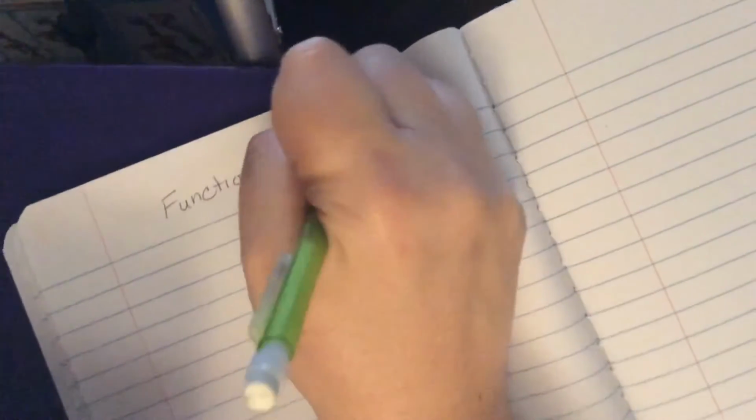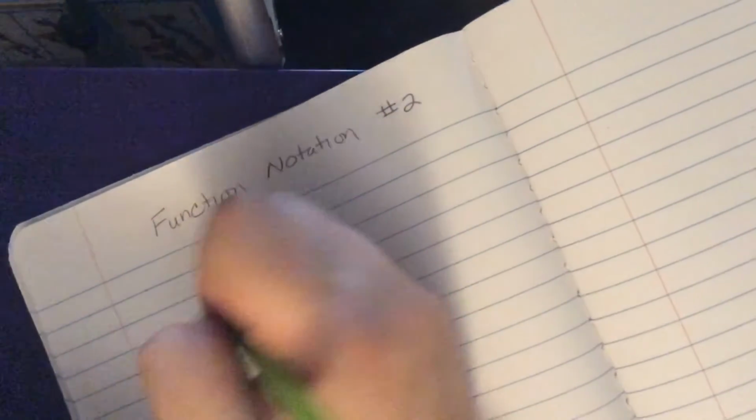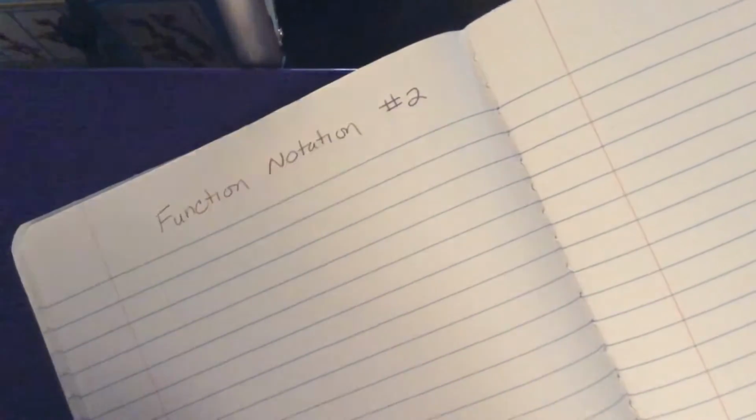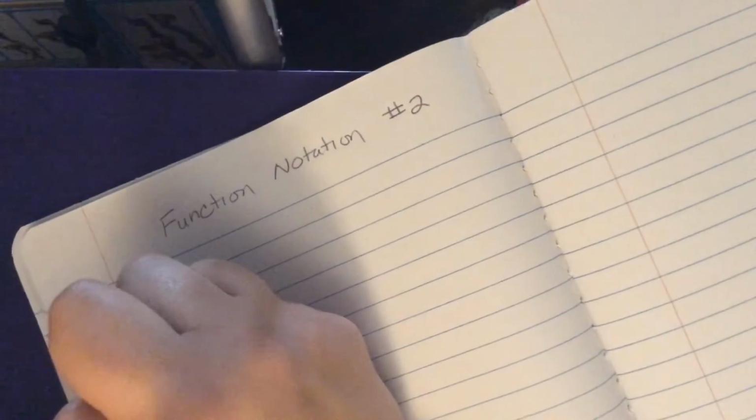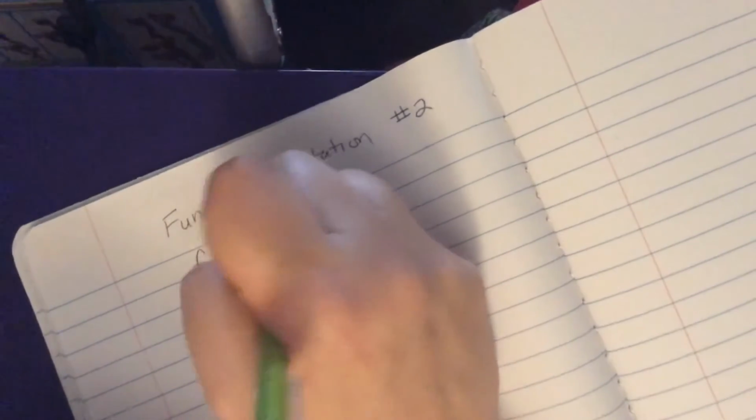Okay? Most of what we write is going to be in our pen color, and some of what we write is going to be in these colors that I've asked you to get. So we're going to title this Function Notation number 2. And we want to remind ourselves that we have 2 different kinds. So first we're going to write f parentheses, leave that blank for now, equals blank.